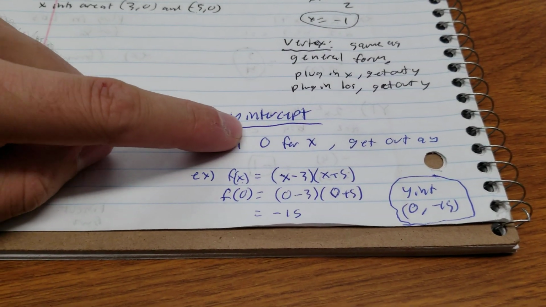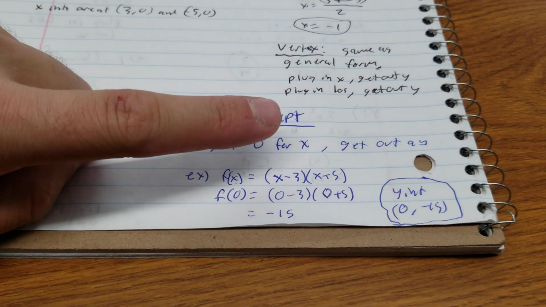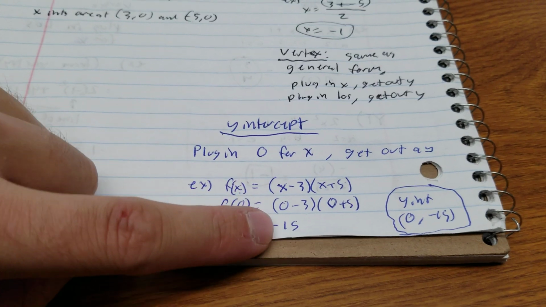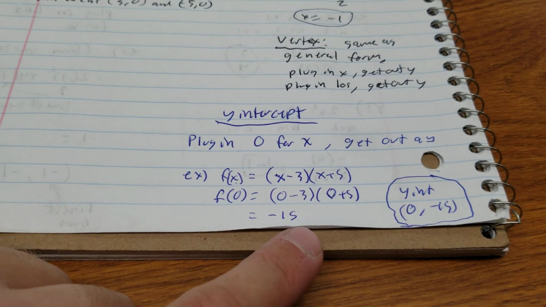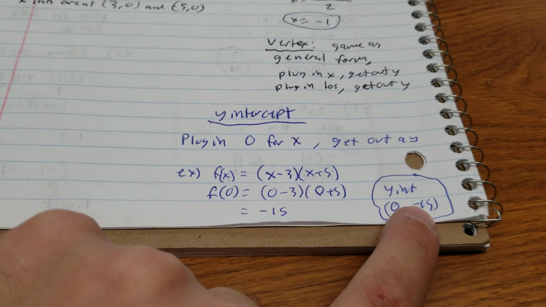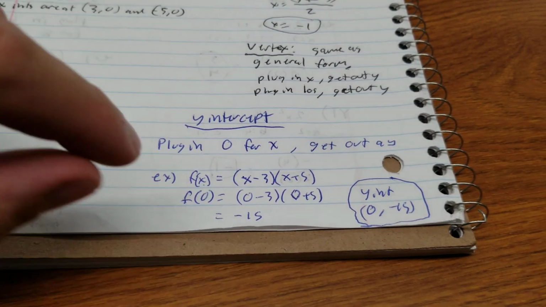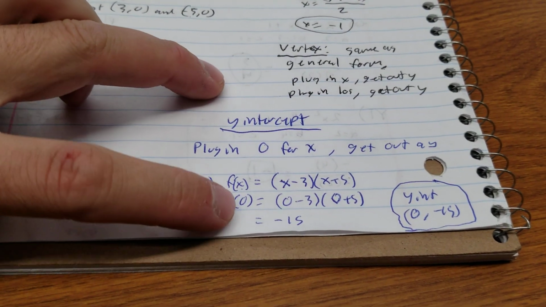The y-intercept is like the vertex. You can plug 0 in for x, though, instead of the line of symmetry, and you get out y. So you plug 0 in for x, and you'll get out a y, and that's where your y-intercept is. And your work will look very similar here and here.